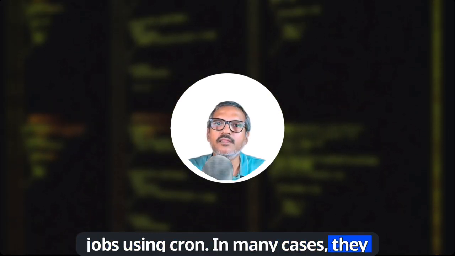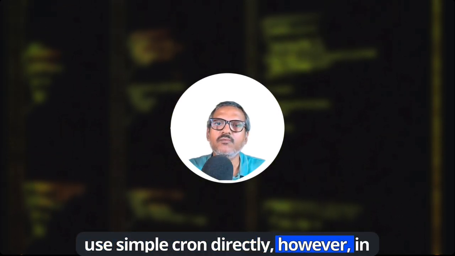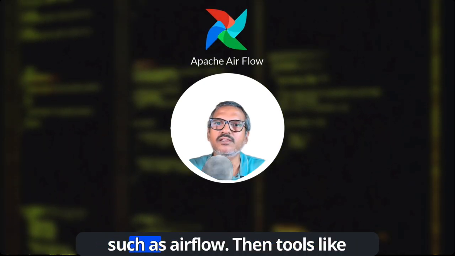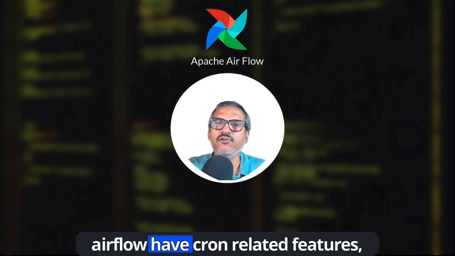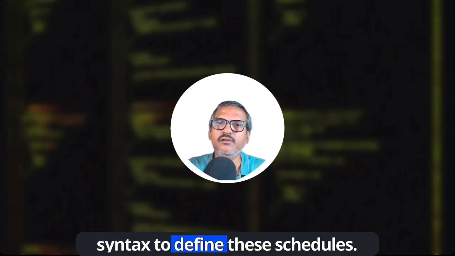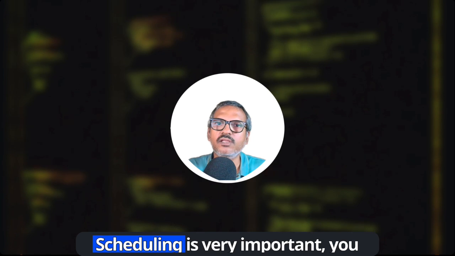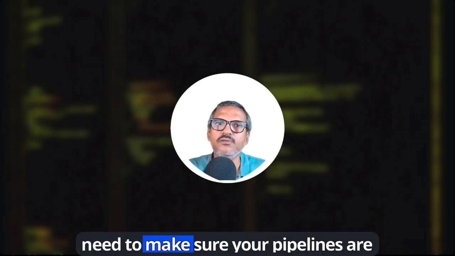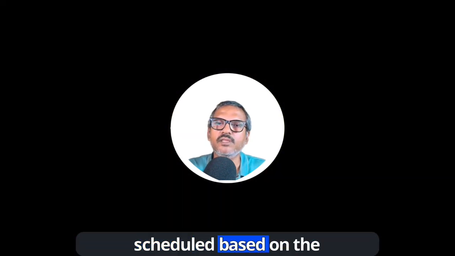In many cases, they use simple cron directly. However, in most of the cases, they use scheduling or orchestration tools such as Airflow. Even tools like Airflow have cron-related features where you should be able to use cron syntax to define the schedules. Scheduling is very, very important. You need to make sure your pipelines are scheduled based on the requirements.